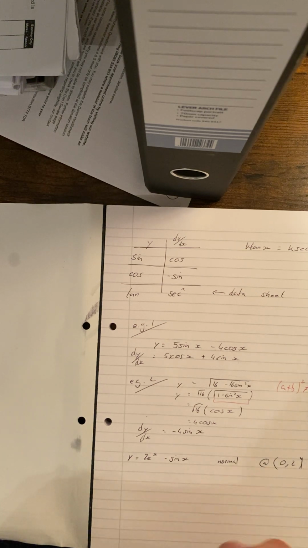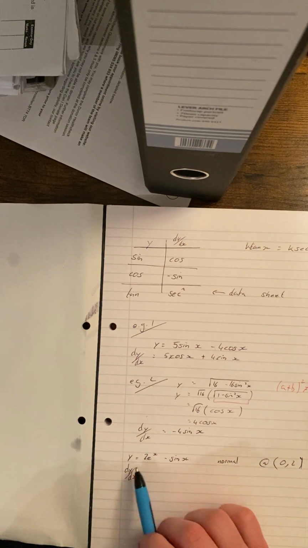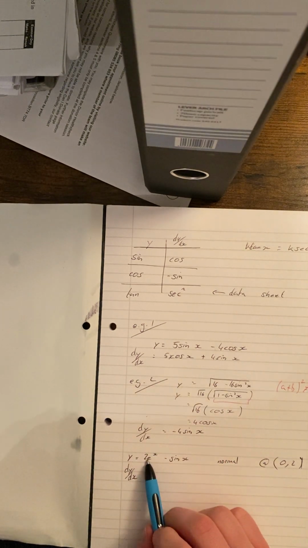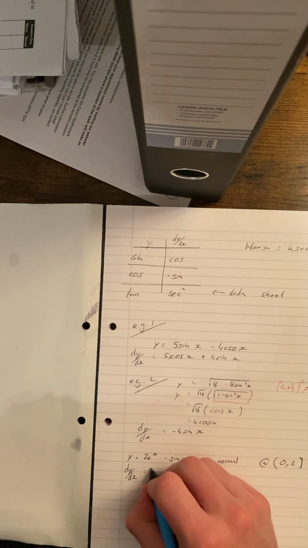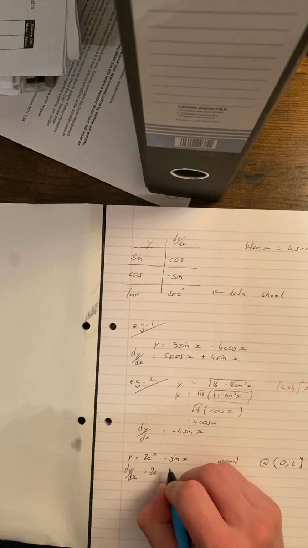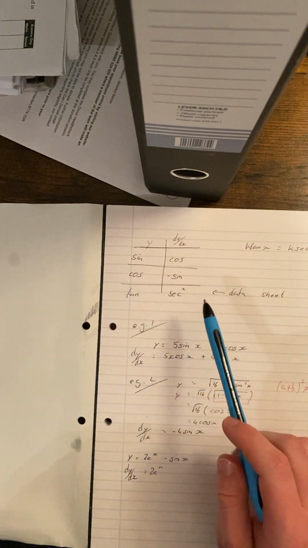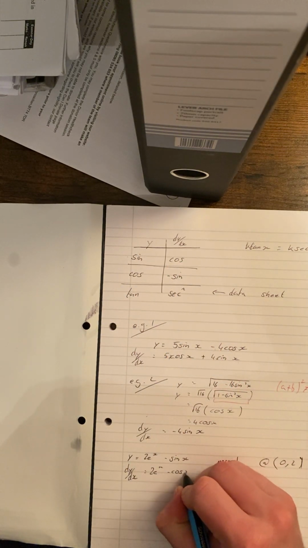So we can just do this straight away. Dy dx, because when you differentiate, you find the gradient, right? When you're differentiating e, keep the e to the x power the same, and then multiply it by the power. So that just becomes 2e to the x. And then minus sine, well, sine to cos, so it becomes minus cos x.